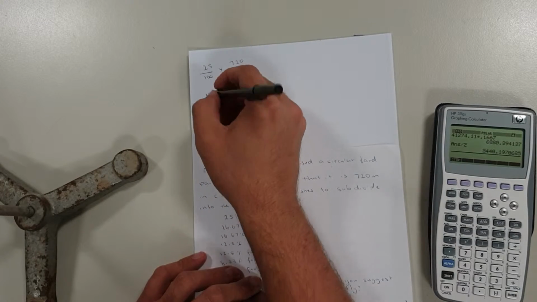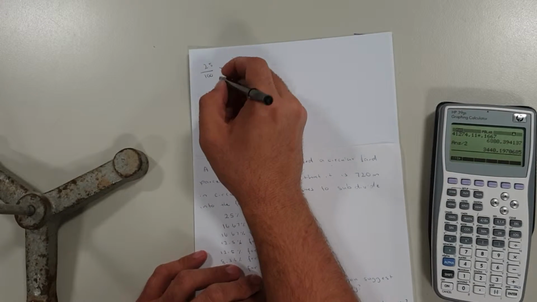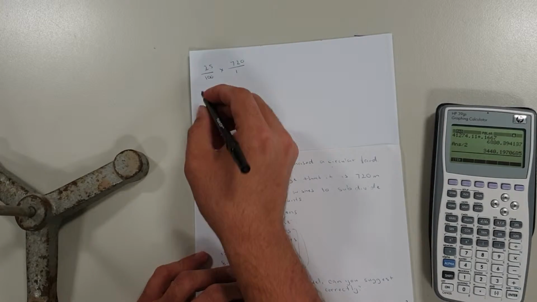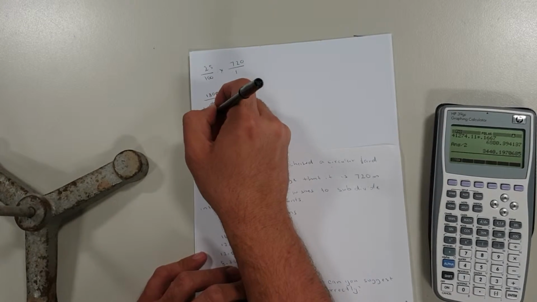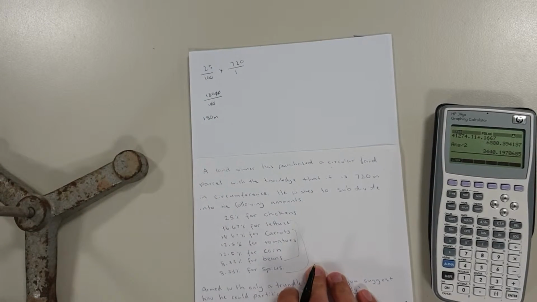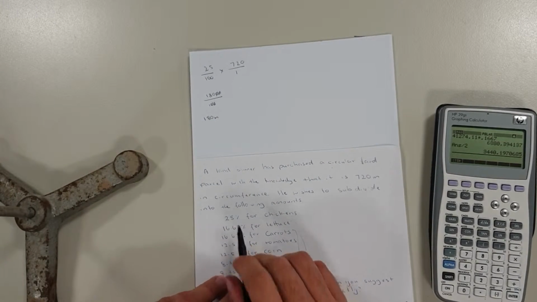Let's do the cancelling of zeros. I can cancel two below, which means I can cancel 2 on top. 180 divided by 1 is 180 metres. That's how far he needs to measure on his boundary for his 25% section for his chickens.